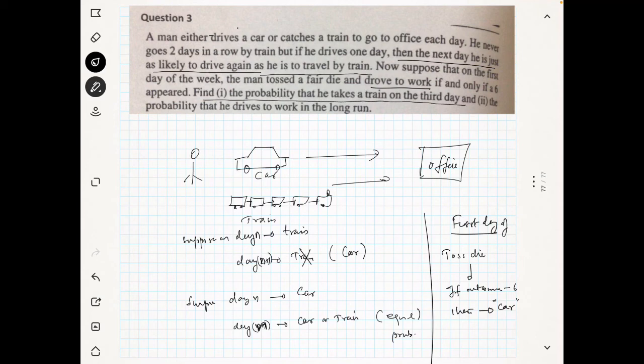find the probability that he takes the train on the third day, and also you have to find the probability that he drives to work in the long run. So first of all, for this kind of problem, what is the initial probability? First of all, I want to tell about day 1. On day 1, how is he taking the decision?